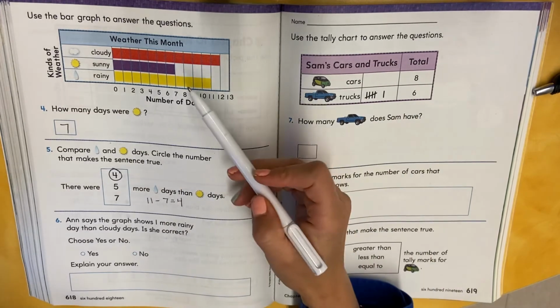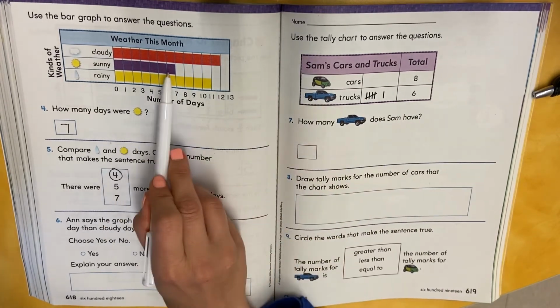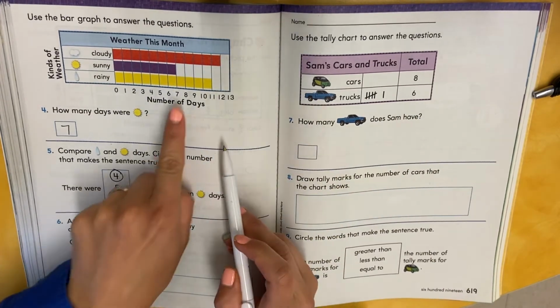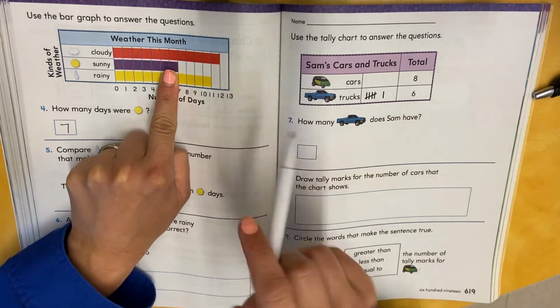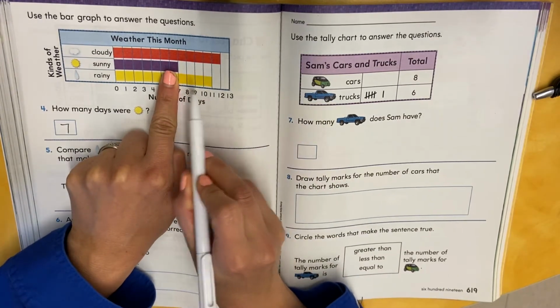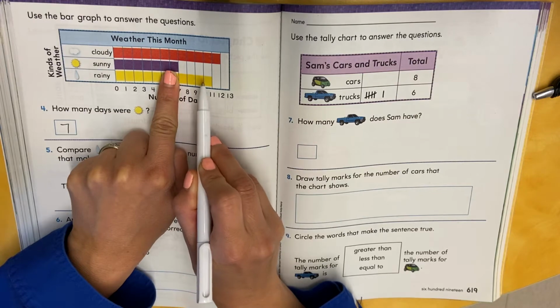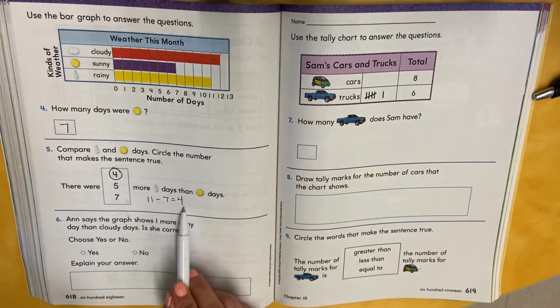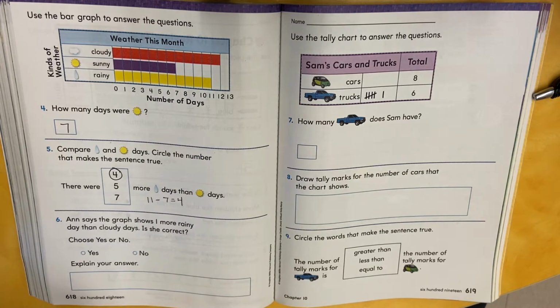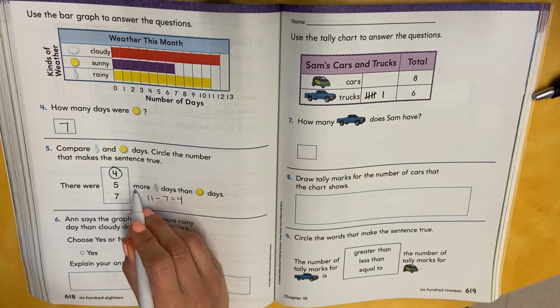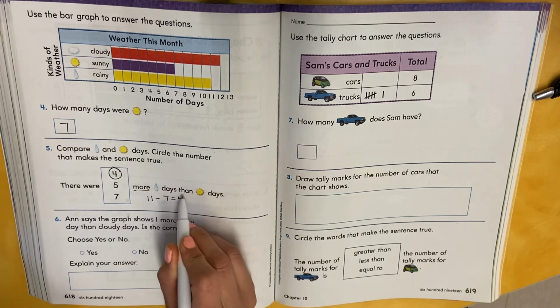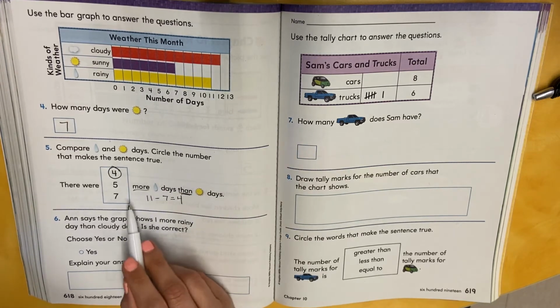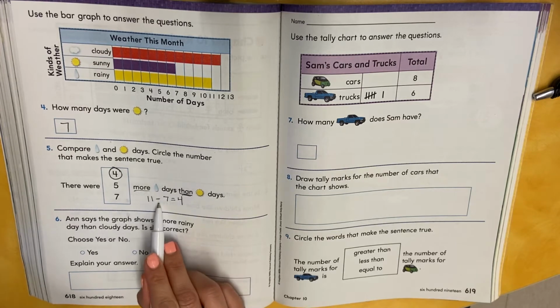The other way we could have done is look at our graph. Here's where sunny stops, right? Sunny stops there, and then rainy keeps going. So we can see 1, 2, 3, 4. There was 4 left over, okay? So remember, when we're comparing, remember when we see the word more than, less than, fewer than, it's a minus problem.